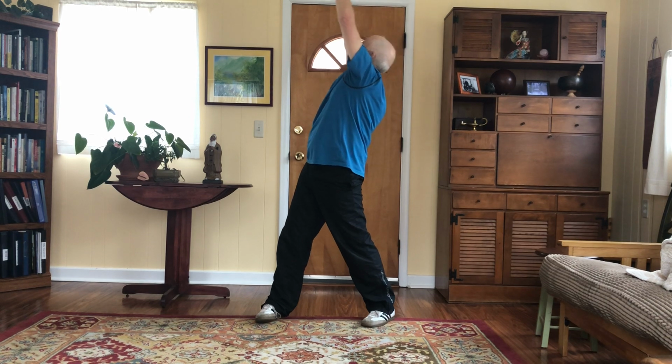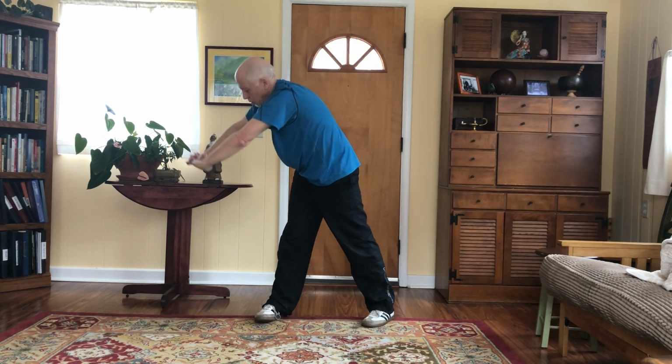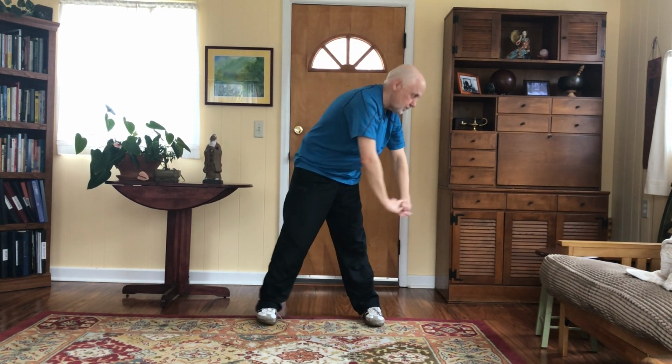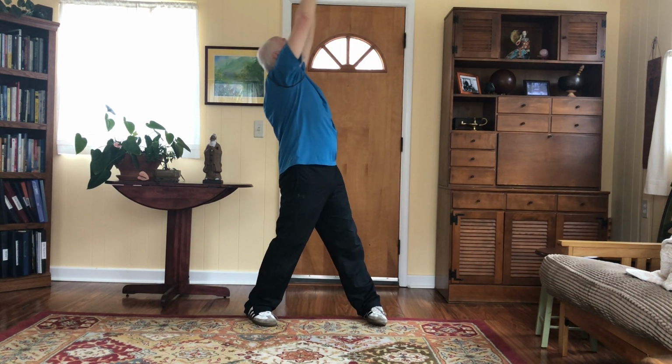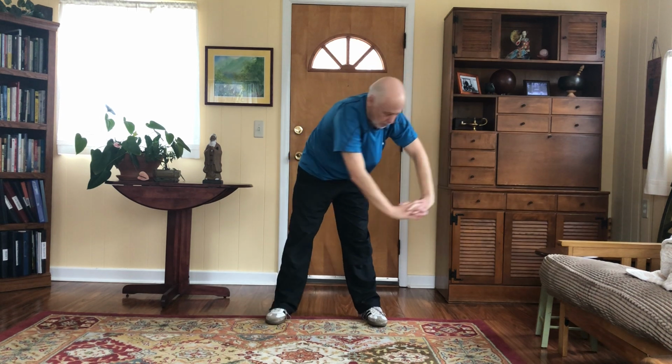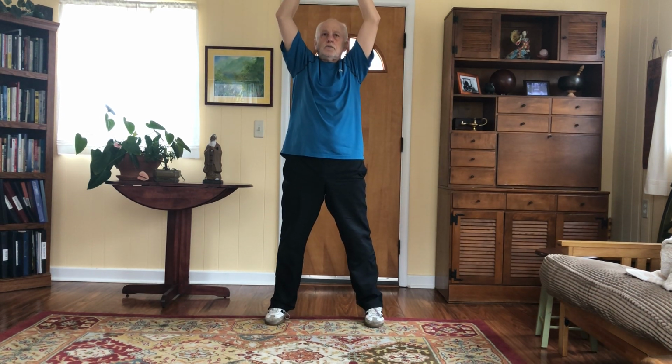We're stretching the spinal cord, we're stretching the whole body, but in a very gentle way. Stretch. Come up in the center, stretch, up on tiptoes one more time. Bring the hands down slowly. Again, go inside, feel the energy on the inside of your body.